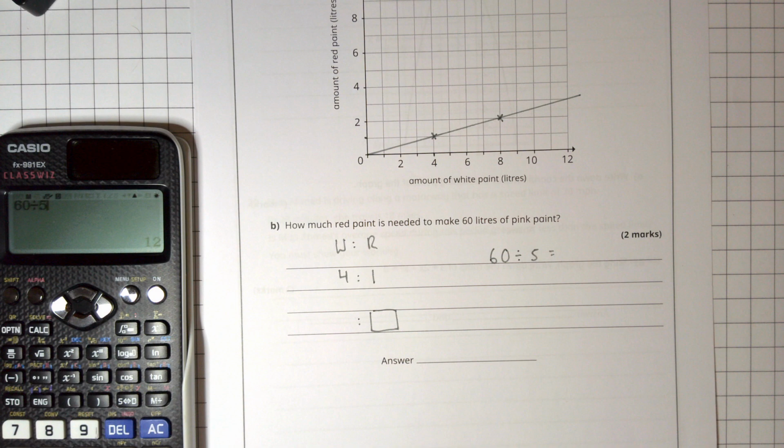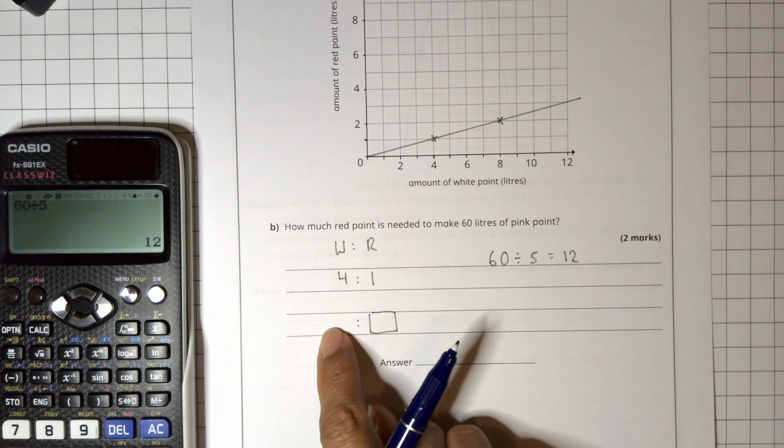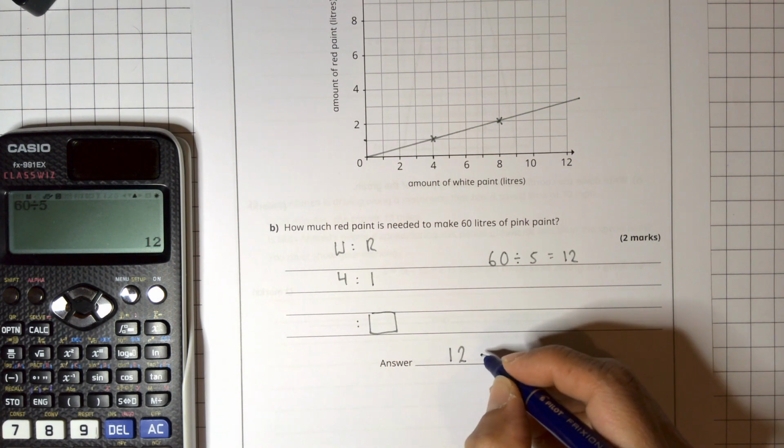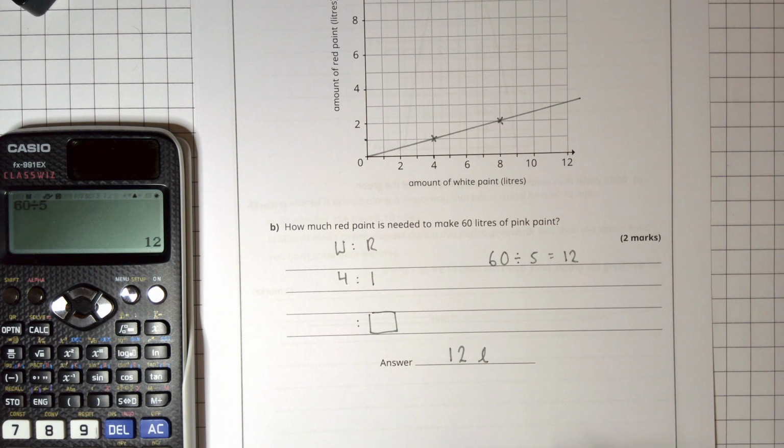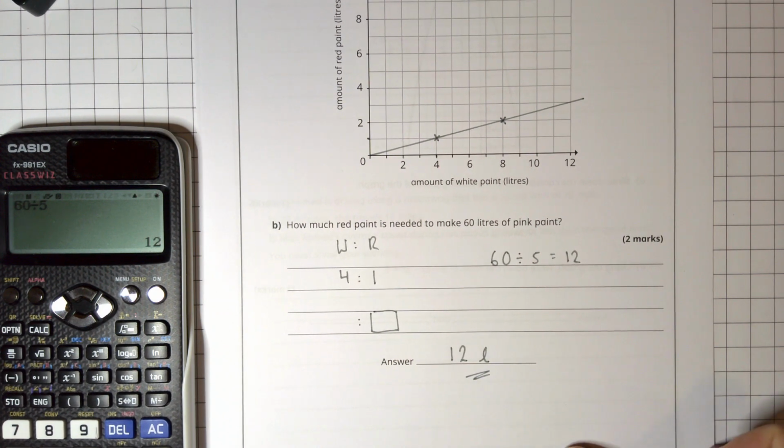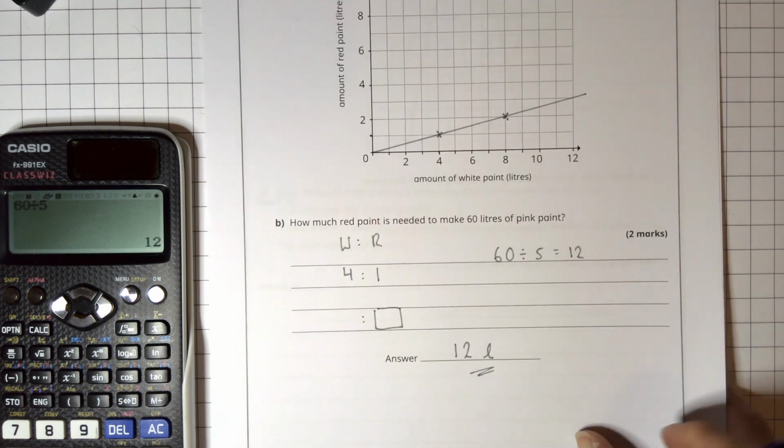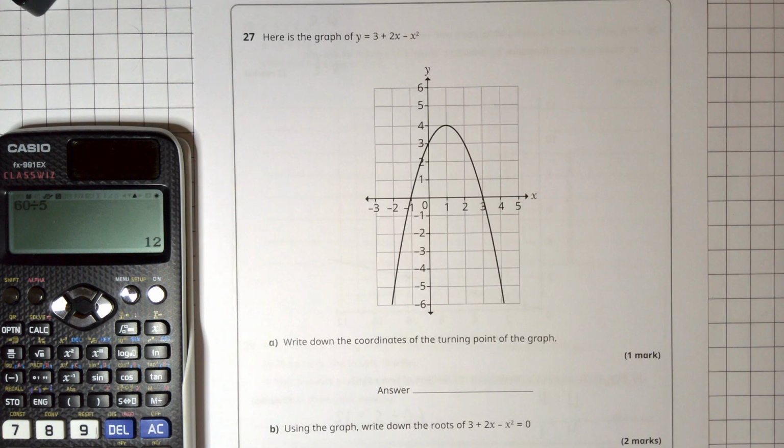So I'm going to have 12. So each part is worth 12. So if they were asking me for white paint, I'd say 4 lots of 12, but they're just asking for red, so 1 lot of 12 is 12 litres. There we are. Quite a straightforward one this time. Obviously it could have been more complicated. It wasn't.